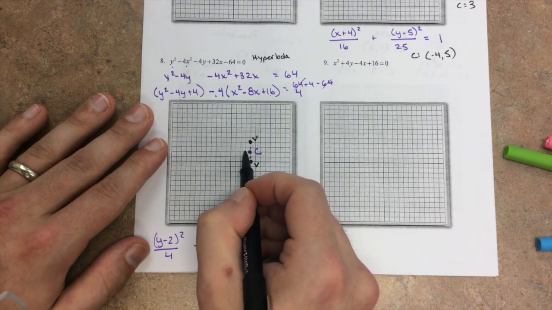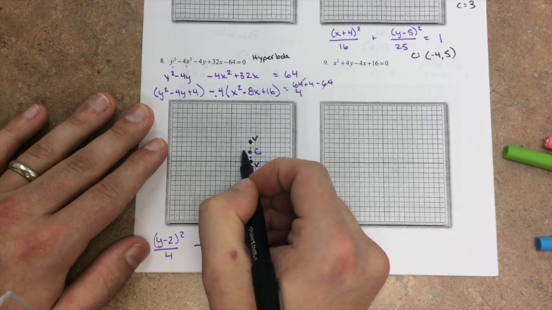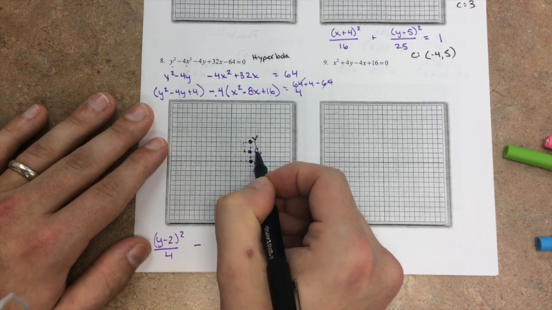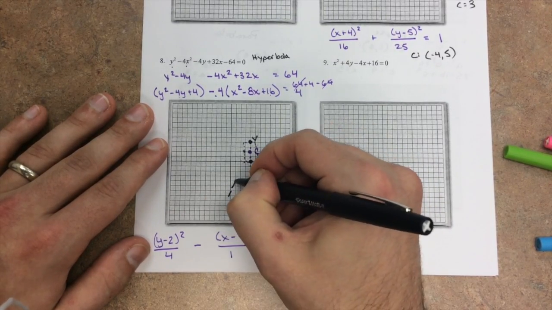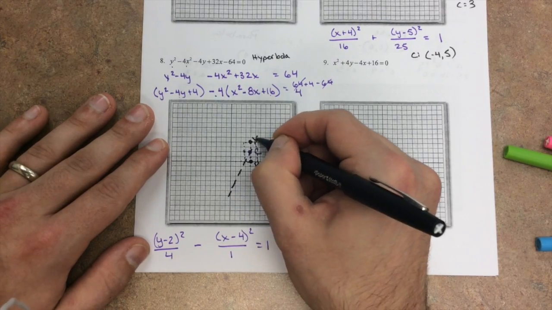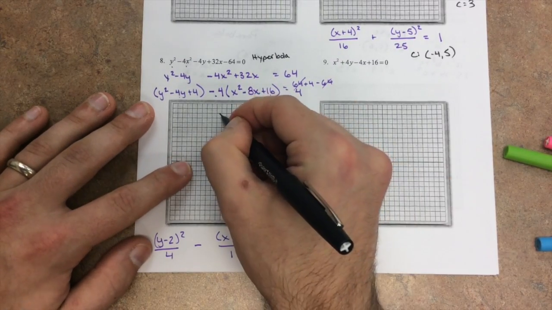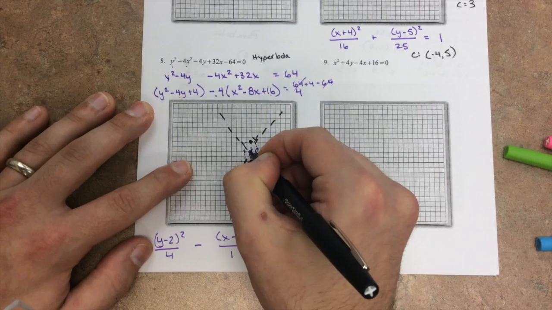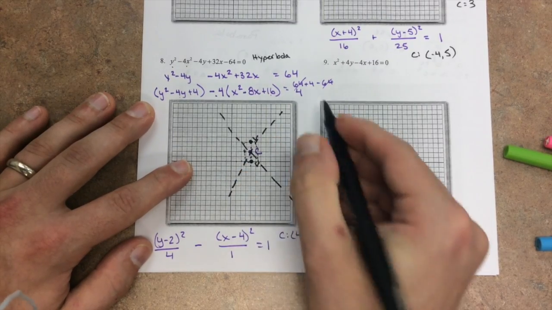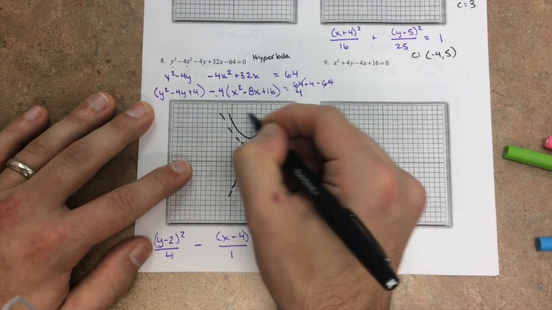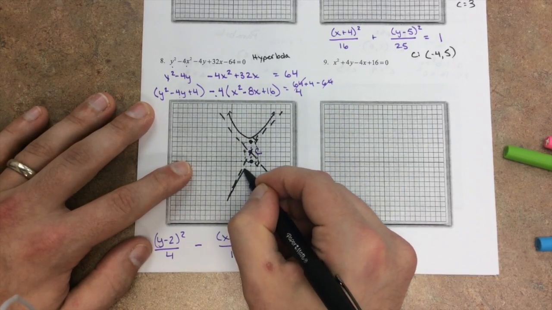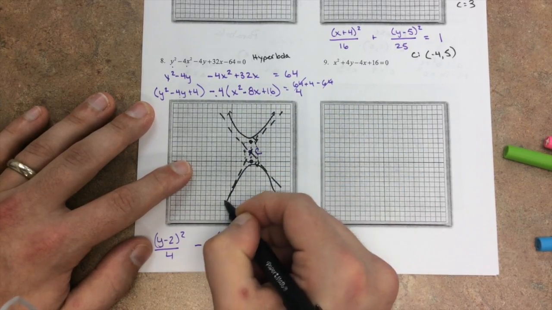Now I go left and right 1 to get my rectangle. And then I'm going to draw in my slant asymptotes. And if I did this right, I have my hyperbola that looks like this.